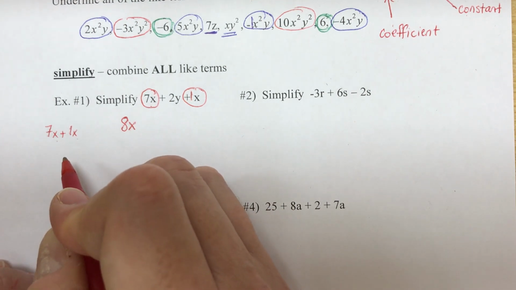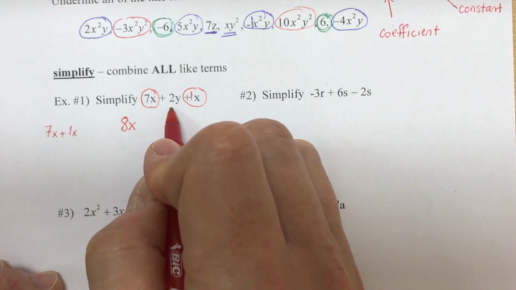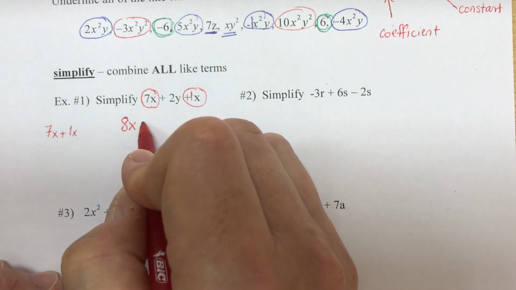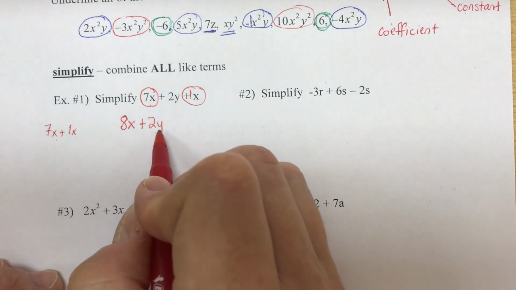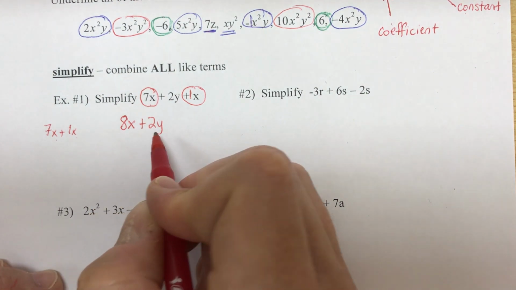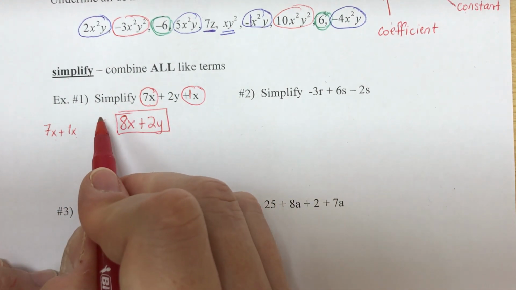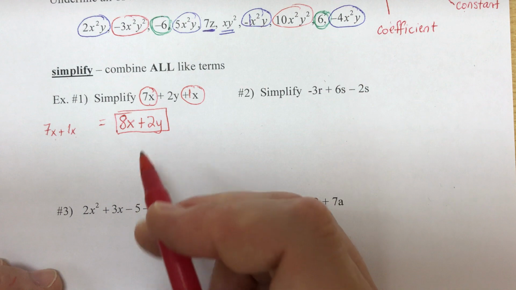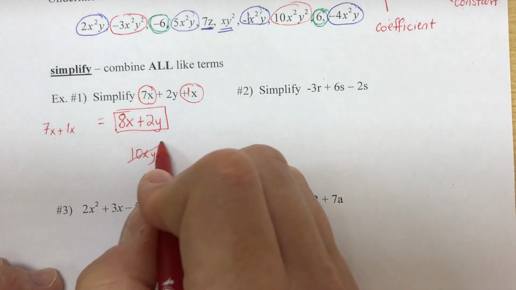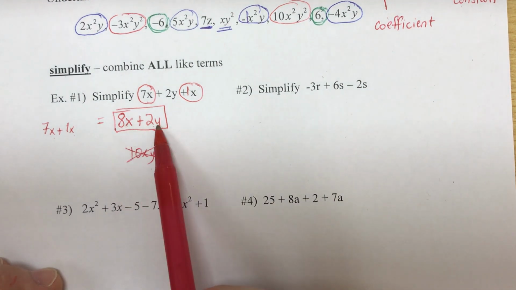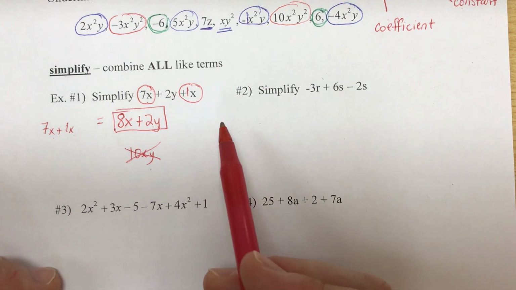That's not 8x squared or anything like that. So that's 8x. Notice that we still have the 2y. Since we cannot add it to the x's because those are not like terms, it's not the same variable, that's as far as we can go. That is considered simplified: 8x plus 2y. You will be tempted to say that's 10xy, but if you do that, you're wrong, because we can only add and subtract like terms.